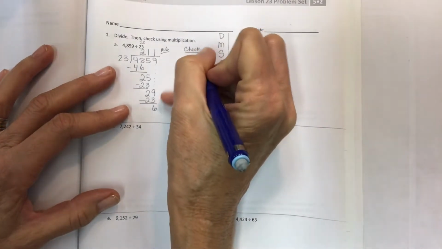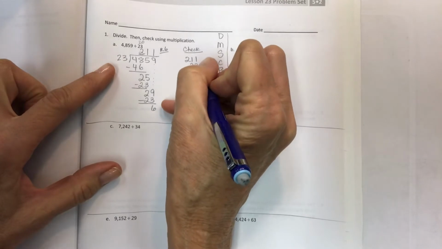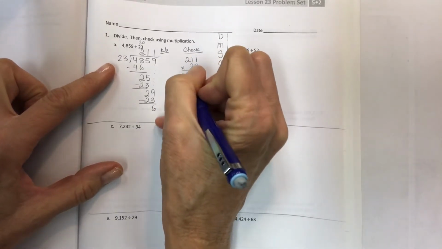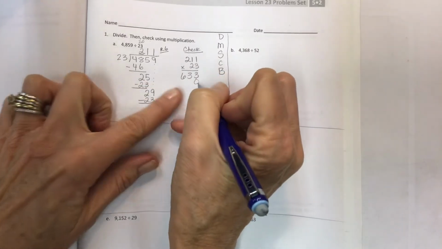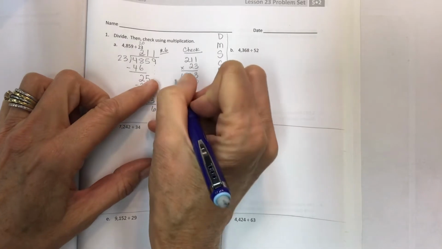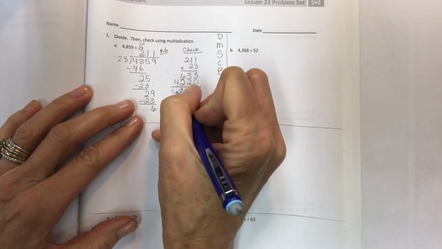Write down your check. Do your multiplication with the outsides. 211 times 23. 3 times 1 is 3. 3 times 1 is 3. 3 times 2 is 6. Hold that spot with a 0 or move to the tens. 2 times 1 is 2. 2 times 1 is 2. 2 times 2 is 4. Add these up. 8, 4.